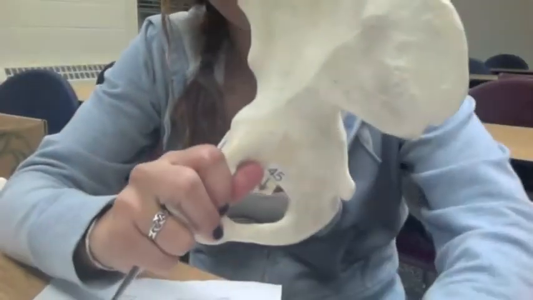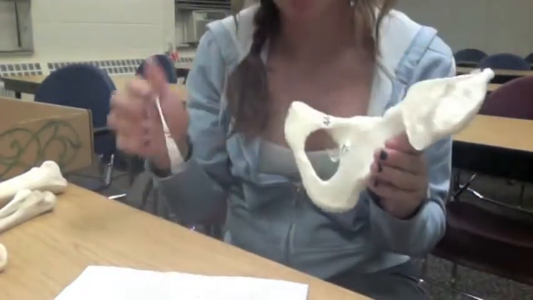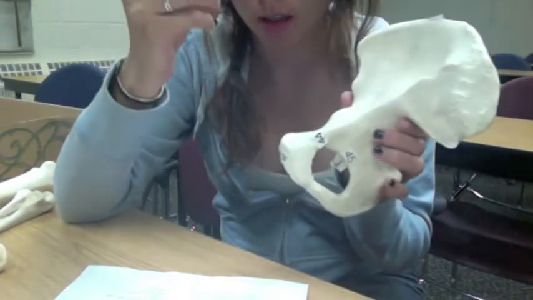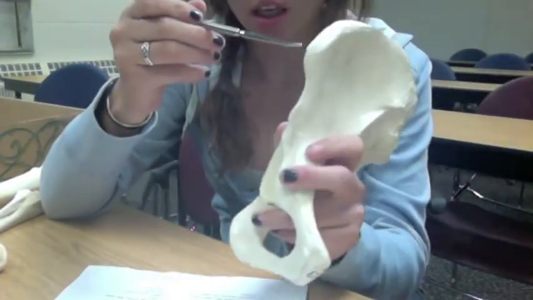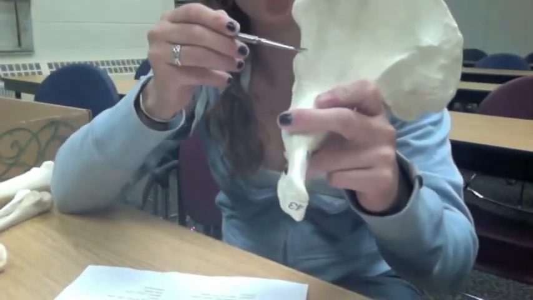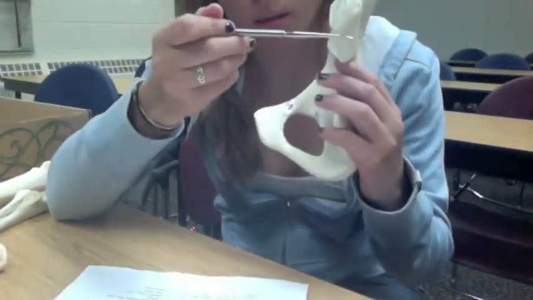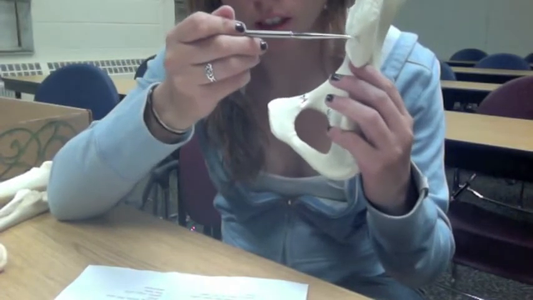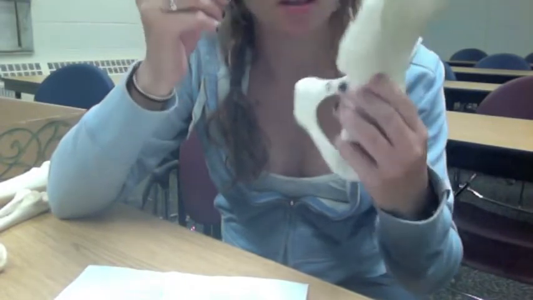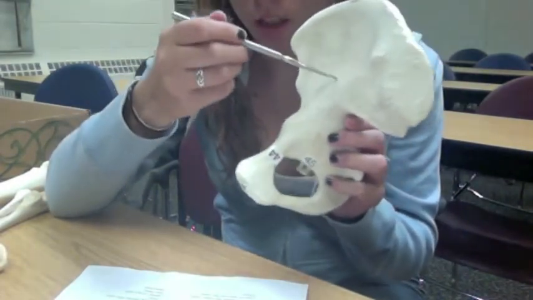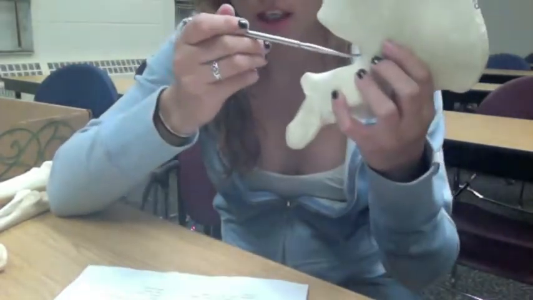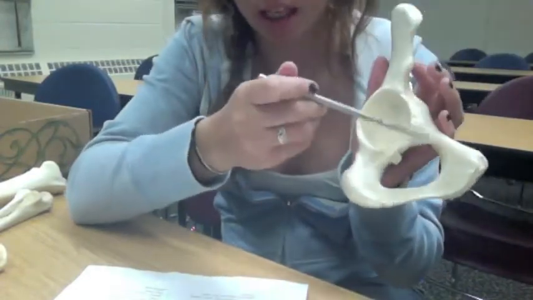This is the pelvis. This is the ischial crest. We have the anterior superior iliac spine, the anterior inferior iliac spine, the posterior superior iliac spine, and the posterior inferior iliac spine, the iliac fossa, the greater sciatic notch, and the acetabulum.